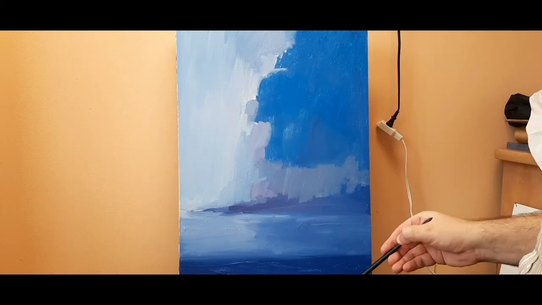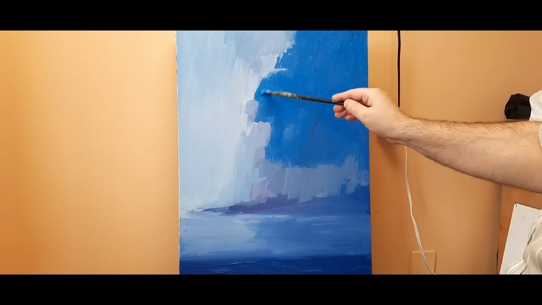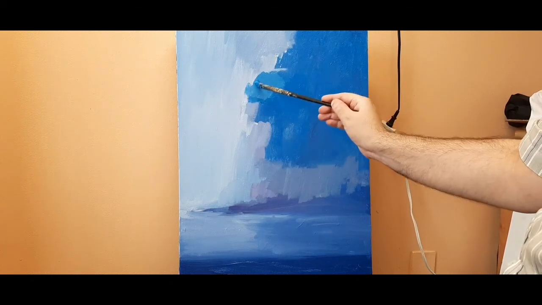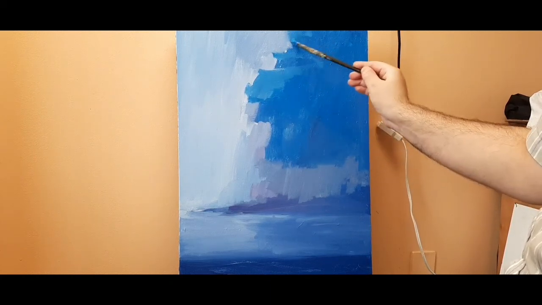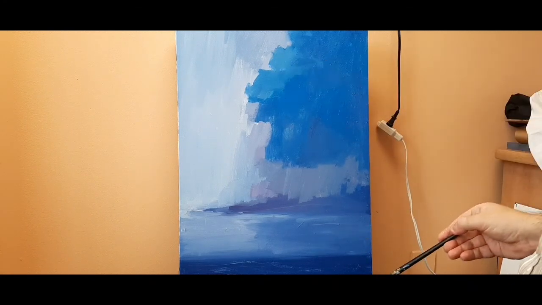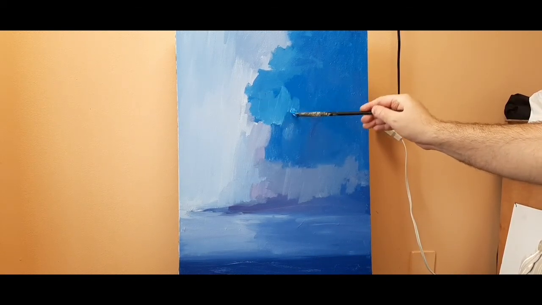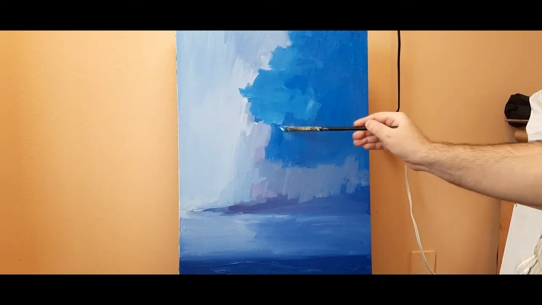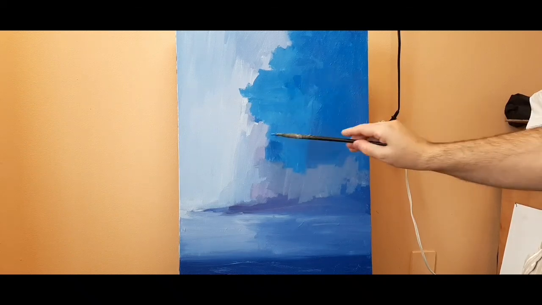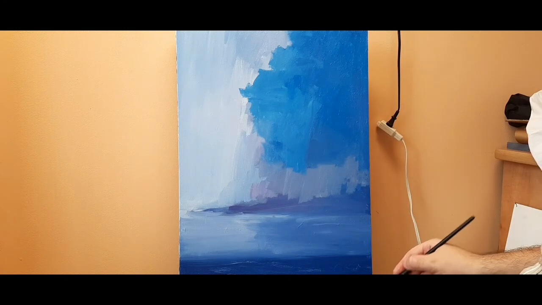And now I went back with a bit more variations of blue, and there was still some white canvas showing through in this area that I'm painting. So I covered it more, and I'm now creating lighter shades of blue, and I am more carefully constructing this entire shape of the mass of dark within the cloud formation.